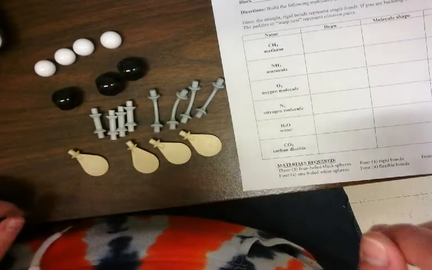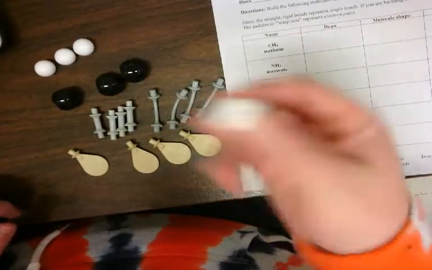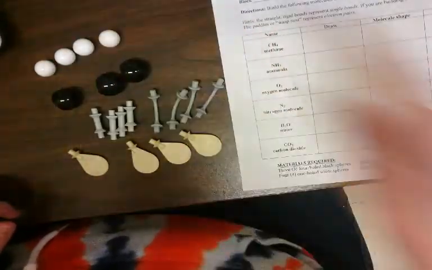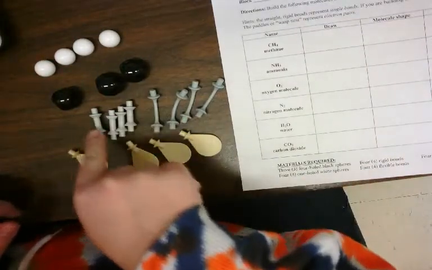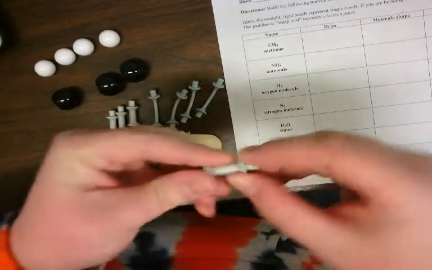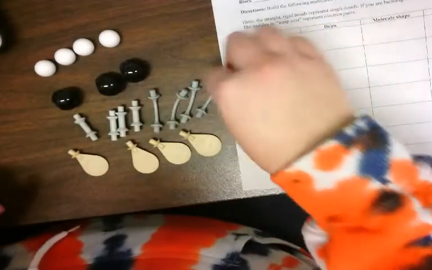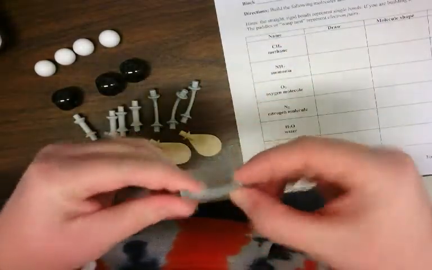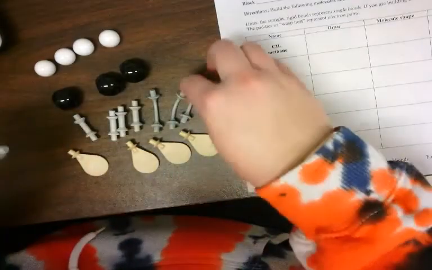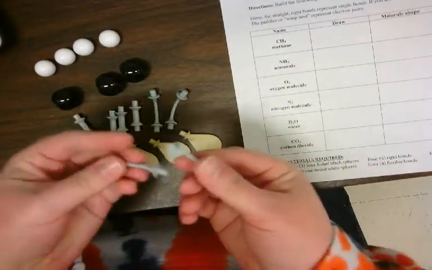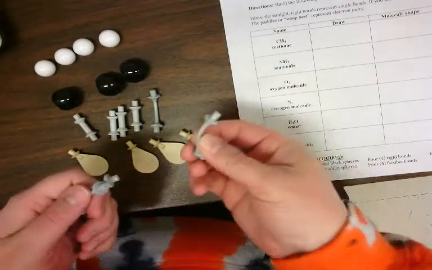4 1-holed black spheres. So there's 1 hole here for 1 bond. 4 of those. 4 rigid bonds. Rigid because you can't move them. And then 4 of the flexible bonds. So when we build something with a multiple bond, like a double or triple bond, we're going to need to use these. So double bond, we'd use 2 of these. Triple bond, we use 3 of these.